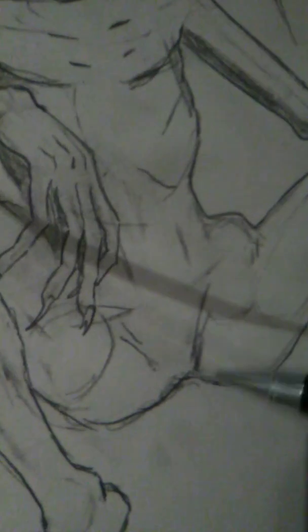Now, this is called Where the Sun Don't Shine for a reason, and that is because there's hardly any light there because of the way that he's sitting. So we're going to shade very heavily just around there. We're going to shade very heavily around here, okay? Now there's a muscle here, so you want to shade around there.